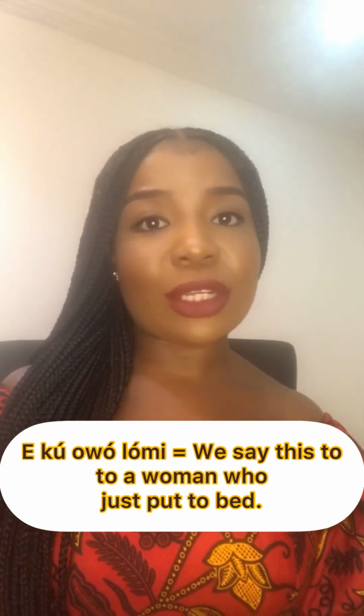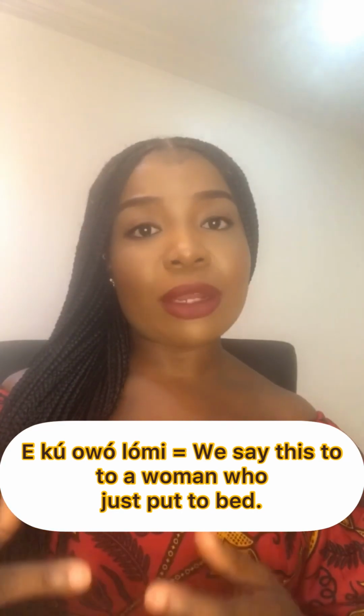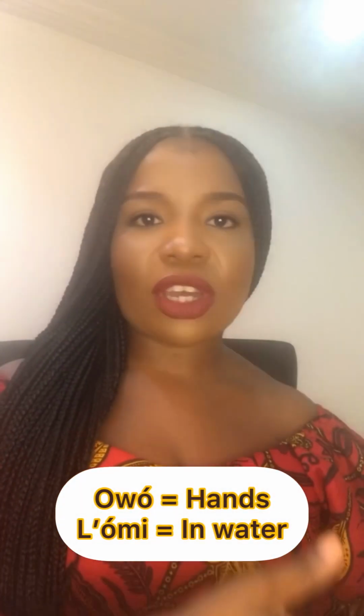Ekwawolomi is mostly said to women who just put to bed. Like you go visit your cousin who just put to bed and you say ekwawolomi. Now, back in the day, before we had washing machines, when you just put to bed, your hands were always in water. Why? Because women were always washing utensils and baby clothes. So when you go to someone's house and say ekwawolomi, they immediately understand what you mean. So next time you visit a Yoruba person who just put to bed, don't forget to say ekwawolomi. They immediately understand that.